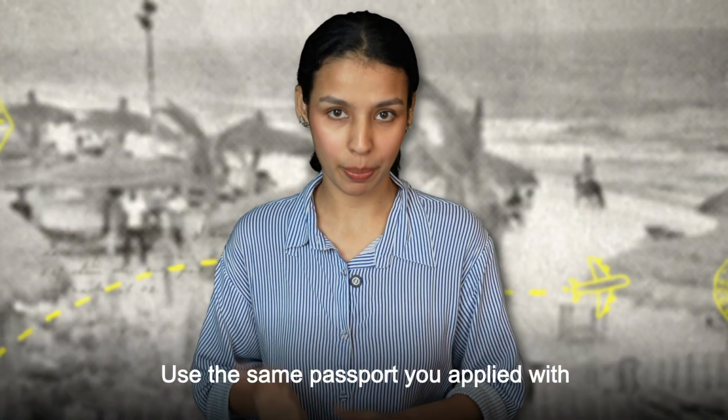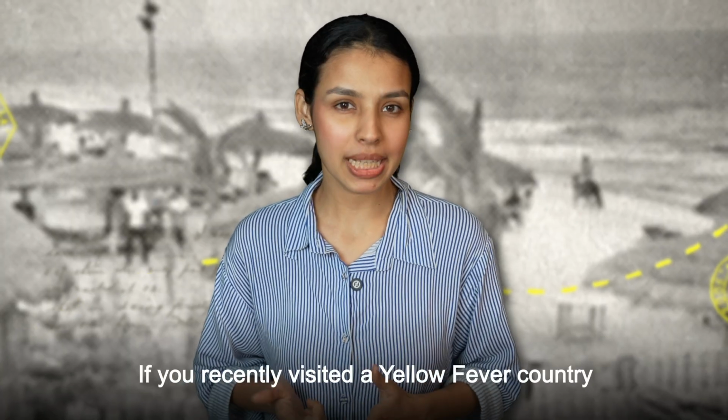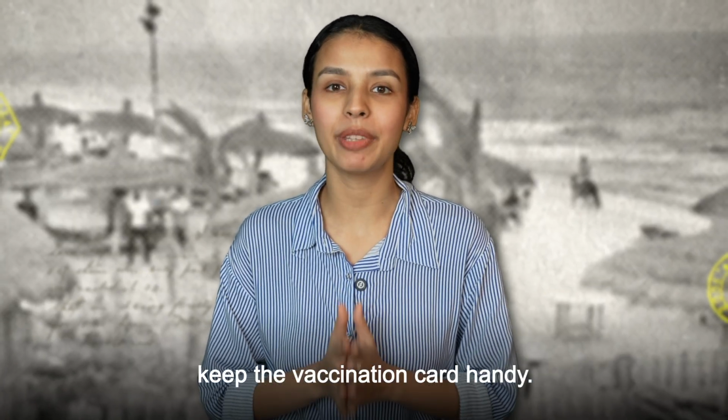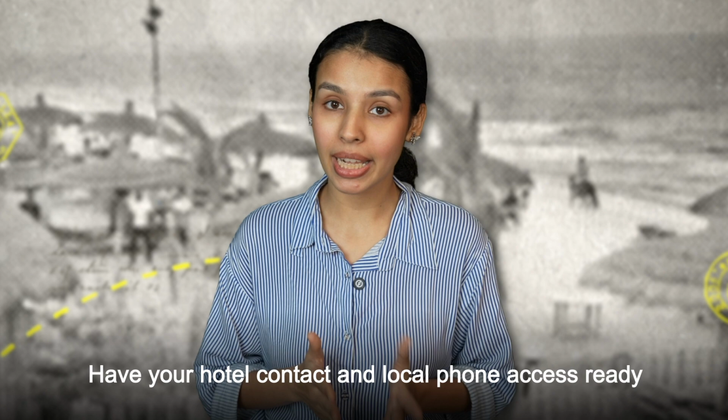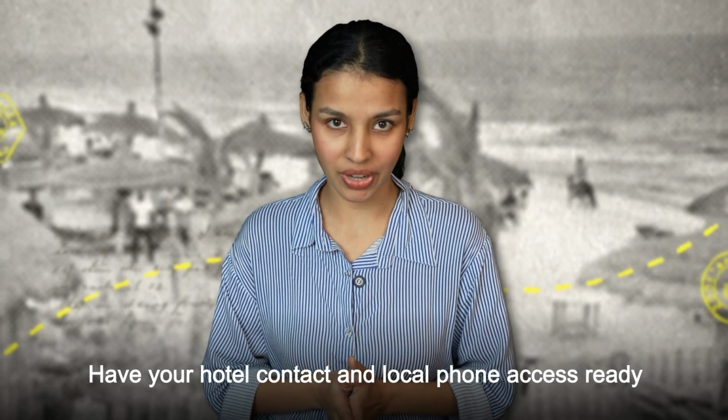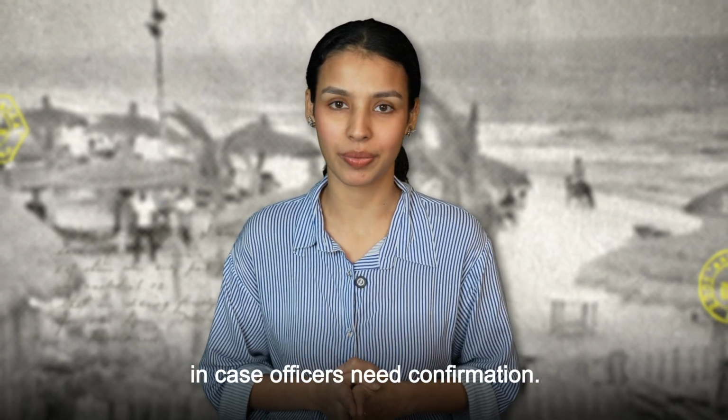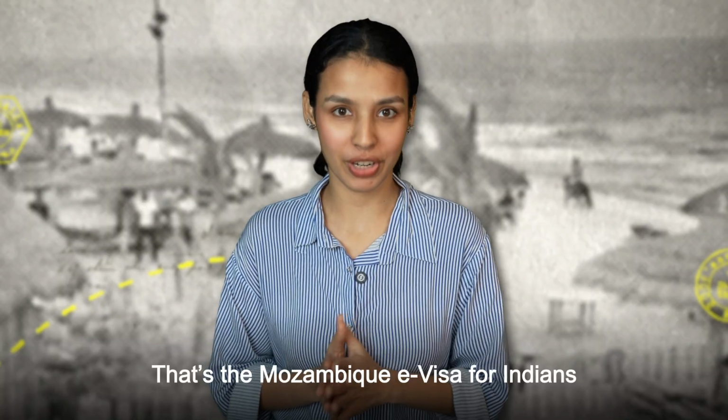Use the same passport you applied with and keep printouts. If you recently visited a yellow fever country, keep the vaccination card handy. Have your hotel contact and local phone access ready in case officers need confirmation. And that's the Mozambique e-visa for Indians.